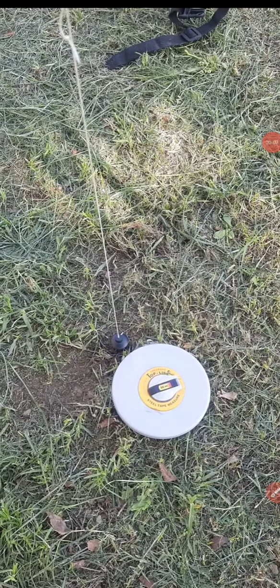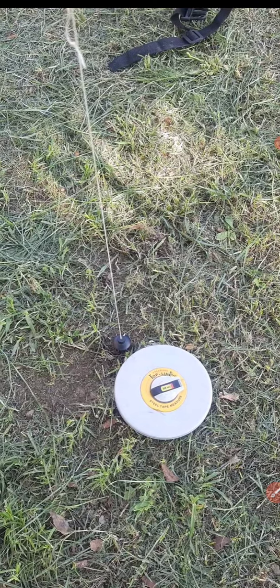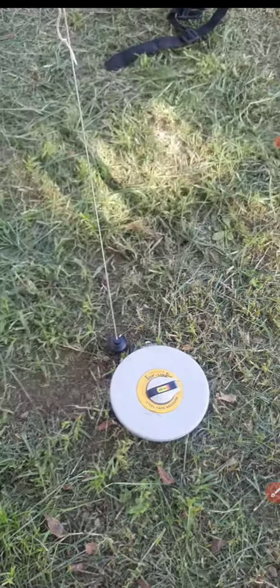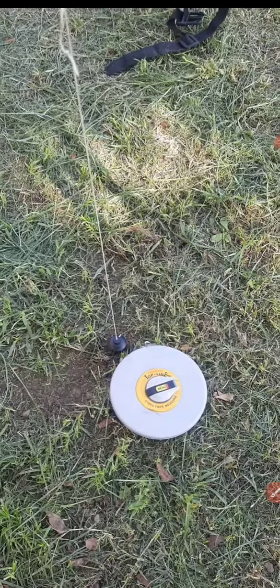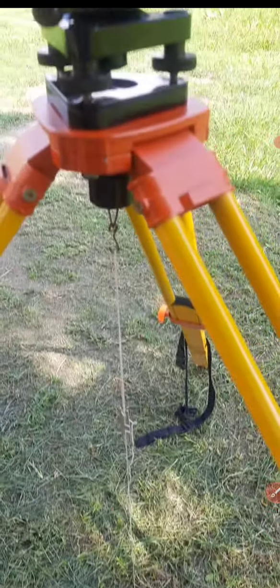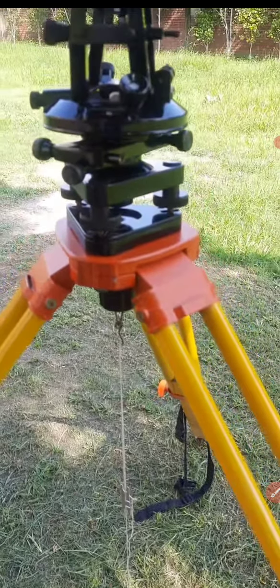Good morning everybody. Experiment number 4: level difference between 2 points using theodolite. So here our aim is to determine the level difference between points P and Q using theodolite. So here you can see the theodolite.